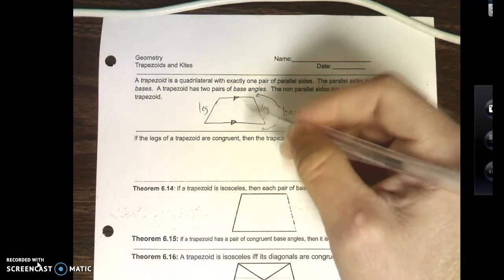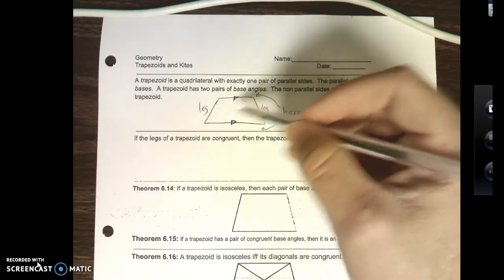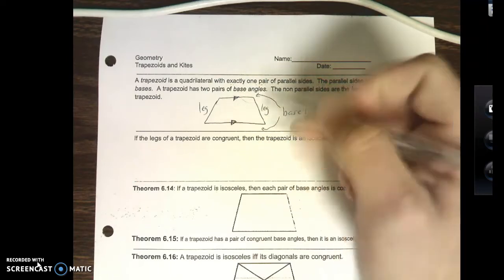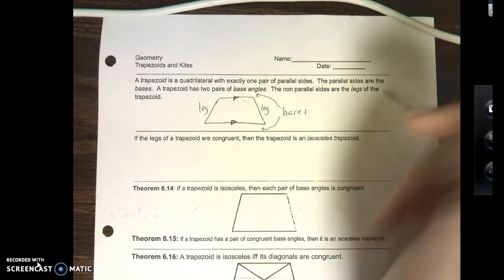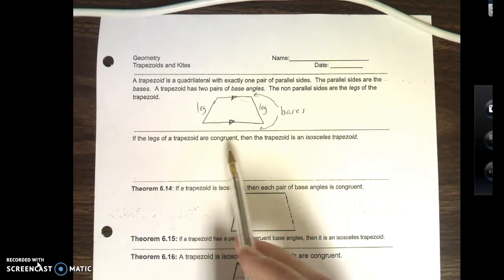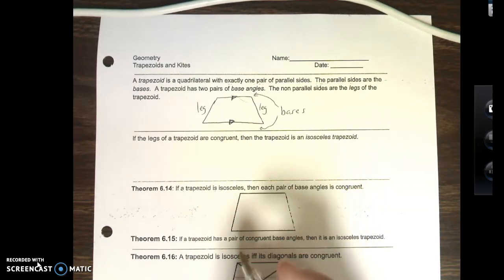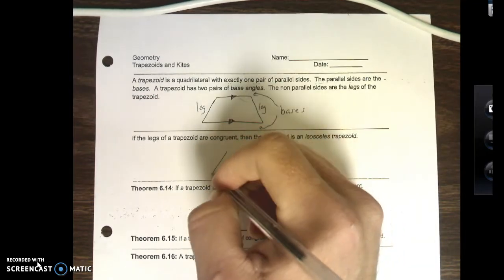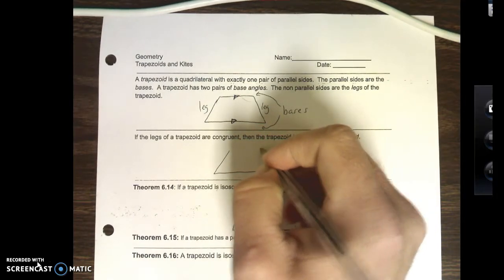Notice the distinct difference between this and a parallelogram. A parallelogram has both pairs of opposite sides parallel. Here we've got one. If the legs of a trapezoid are congruent, then the trapezoid is known as an isosceles trapezoid. This is a very specific one.